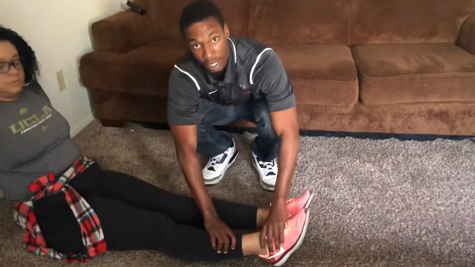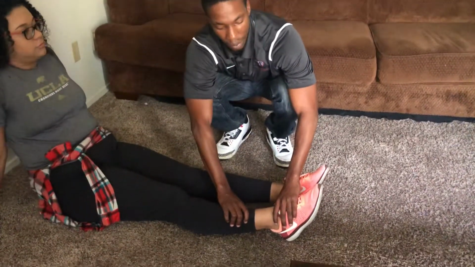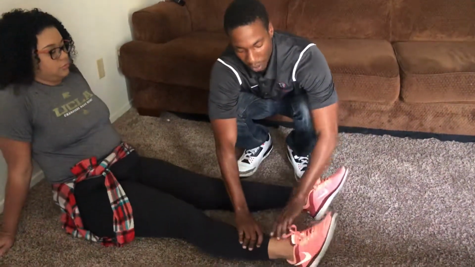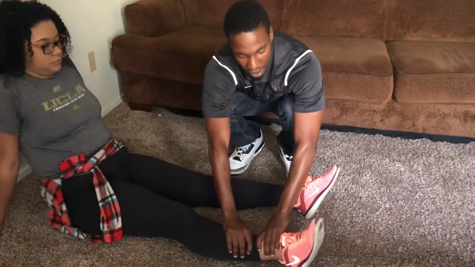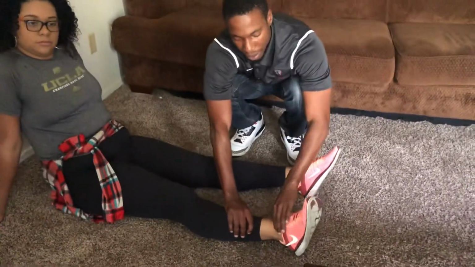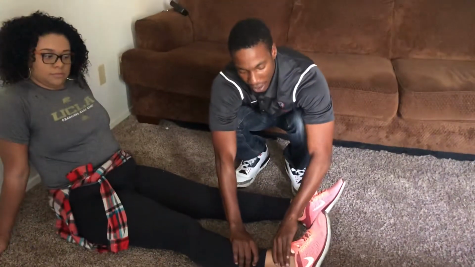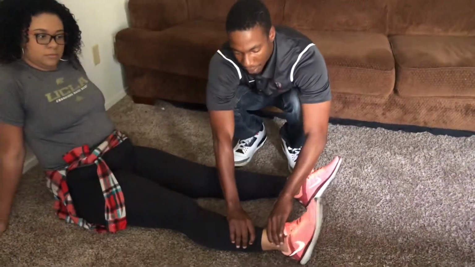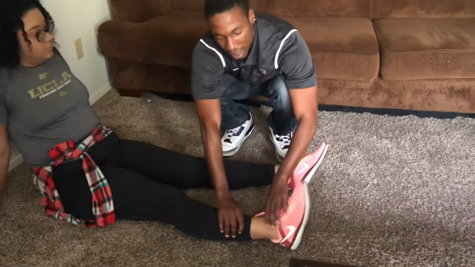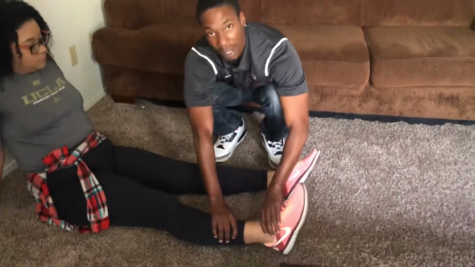So we're going to get some strength back into that ankle, and what she's going to do is something called windshield wipers. She's going to go from side to side. We're going to keep this just like that, just like a windshield wiper. What that's going to do is bring some strength back into the tendons. It's going to allow your ankle to heal properly, and once you get that strength in there, it's going to be harder to get those sprains later.